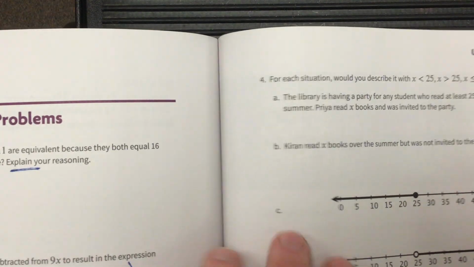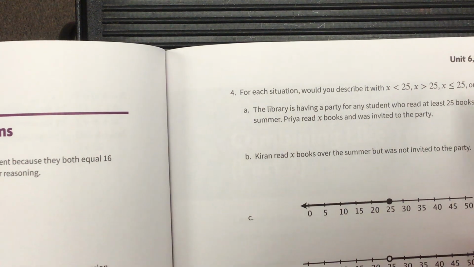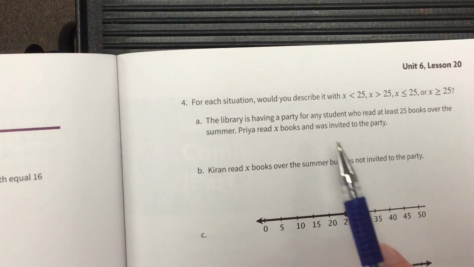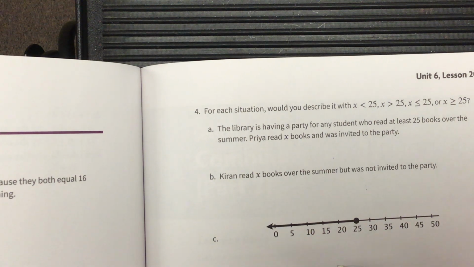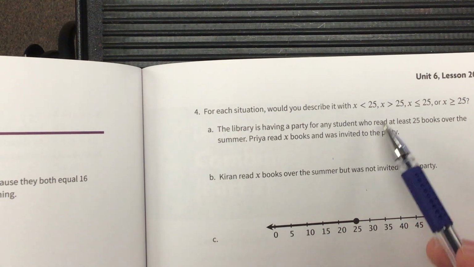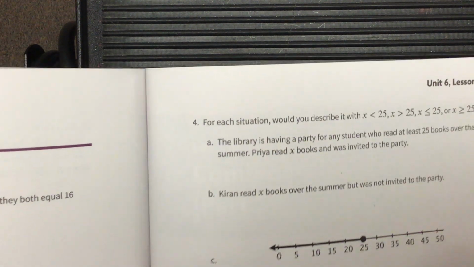All right, number 4. It says for each situation, would you describe it with one of the following? So it gives you your inequalities, and it just asks for A, B, C, and D, which inequality would describe the story or number line there. So just write down which inequality best describes each one of those.